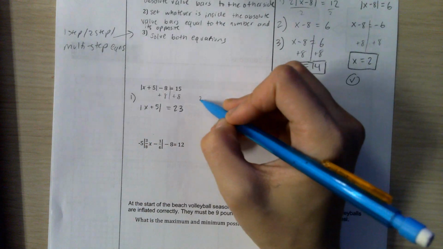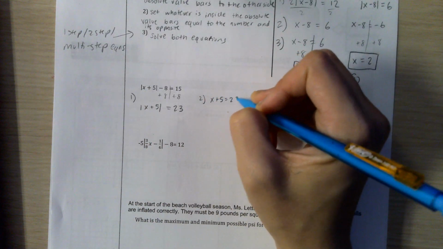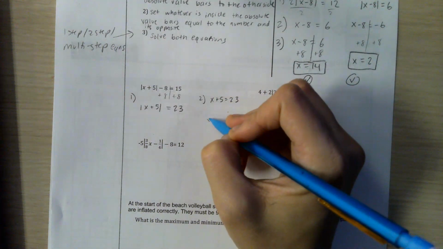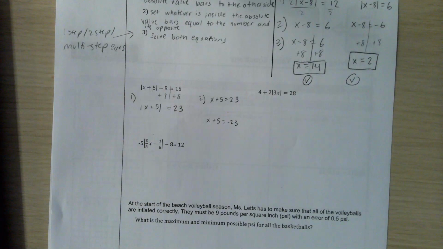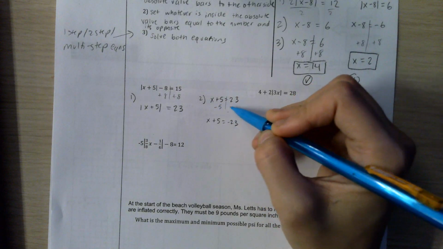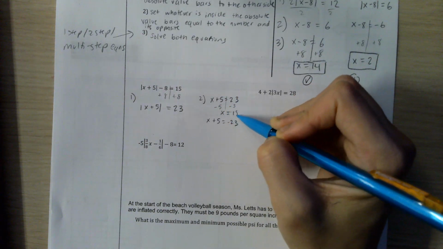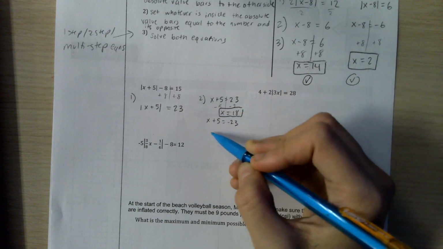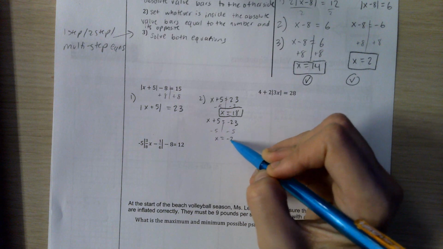My second step, I'm going to set one of them equal to like how it is normally, and then the other one is the opposite. And we minus 5 from both sides, we get x equals 18. And here we also minus 5, and we get x equals negative 28.